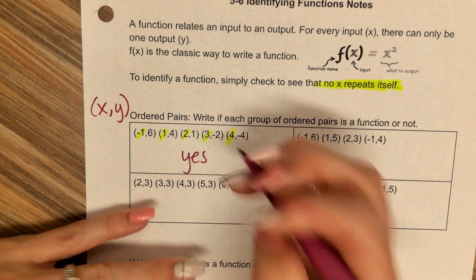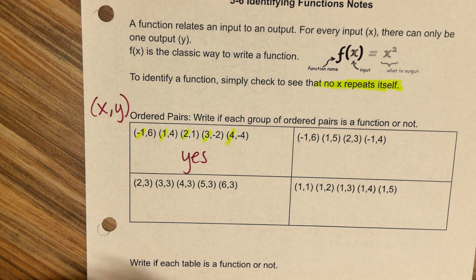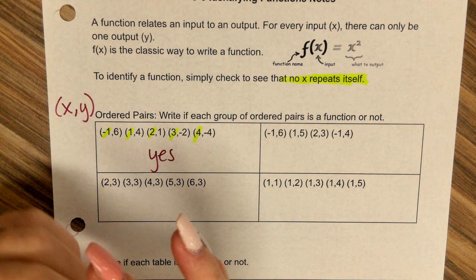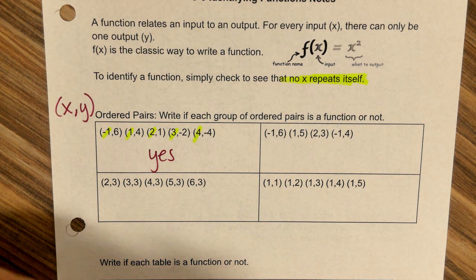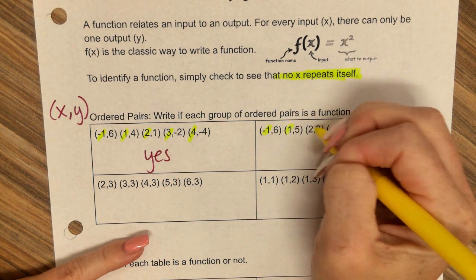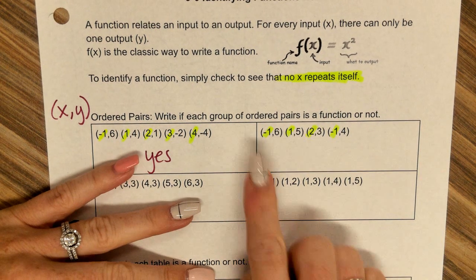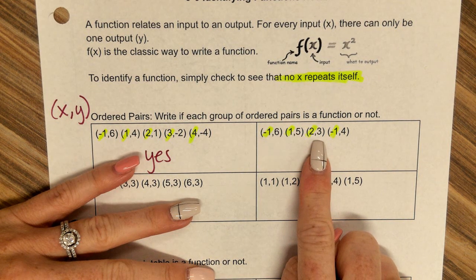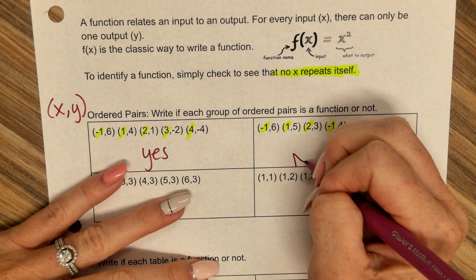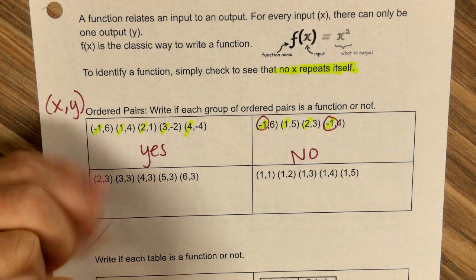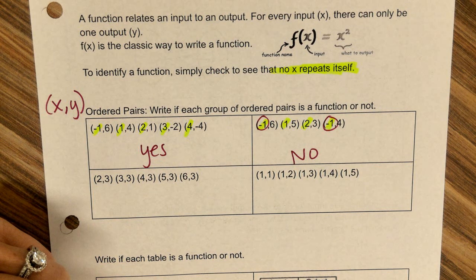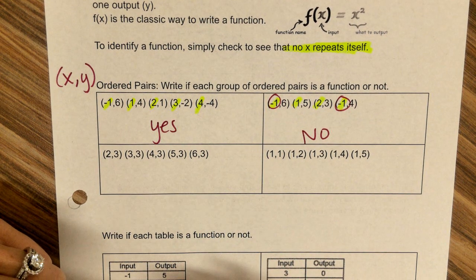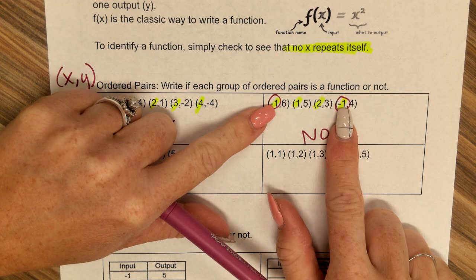So you would write, yes, it's a function. Why was it a function? Because no x repeated itself. That's how easy this is. Okay? Let's go right here. Highlight the x's. You good? I have -1, +1, 2, and -1. Is this a function? No. Who can tell me why? There's 2 -1s, and the x's cannot repeat to be a function. They were the exact same numbers, so the answer is no.